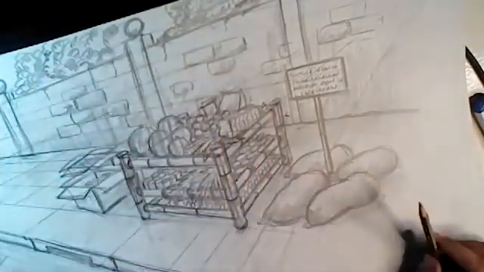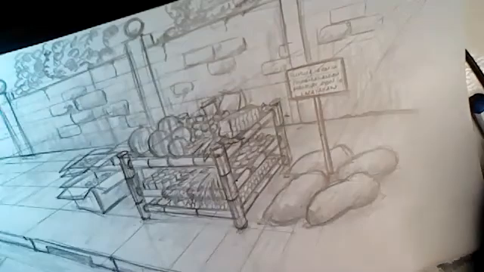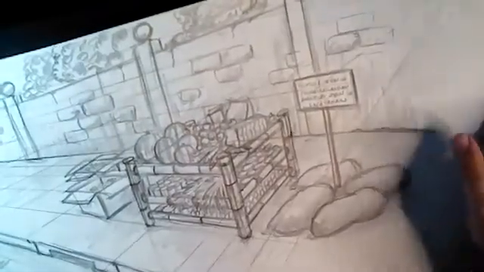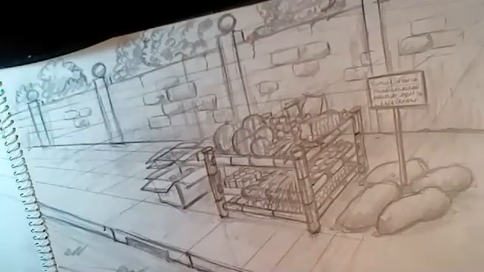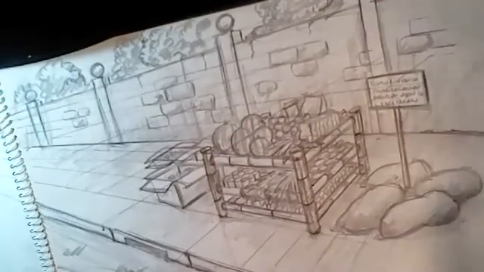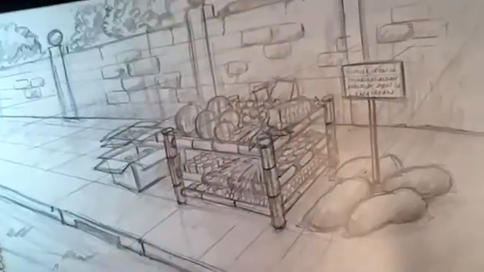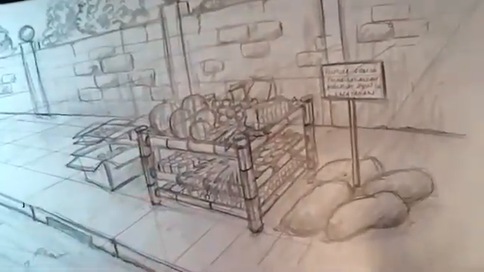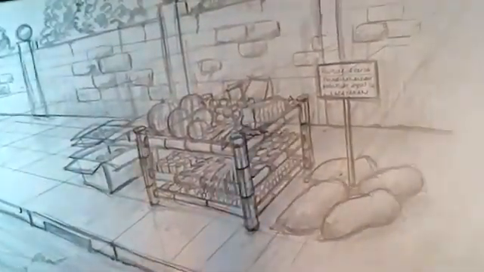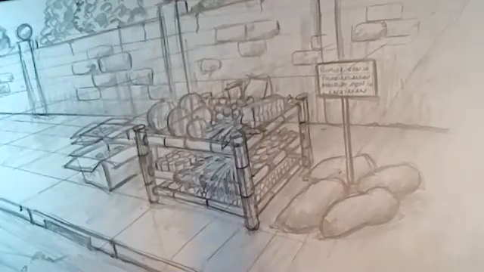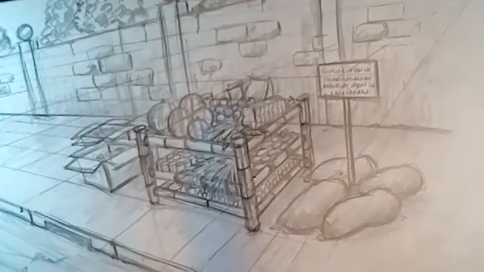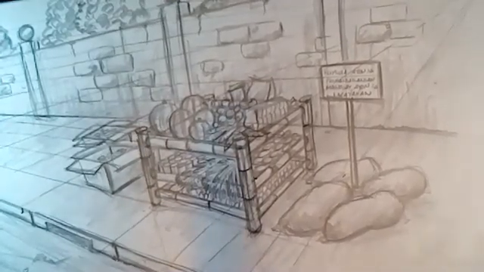Now, the reason why I put my vanishing point outside the paper is for me to prevent distortion on my drawing. Okay, so there you go. That's your background depicting a community pantry in 2-point perspective.